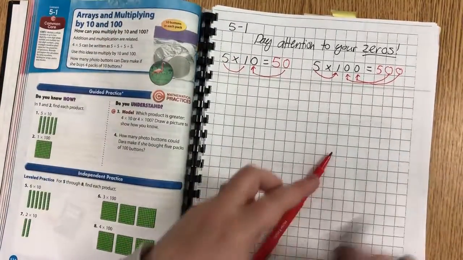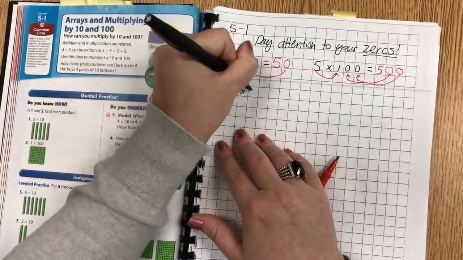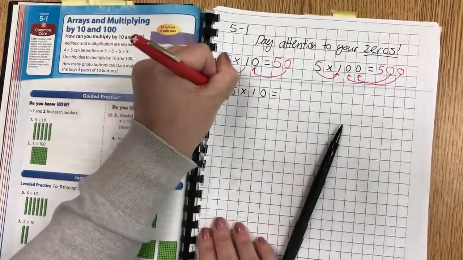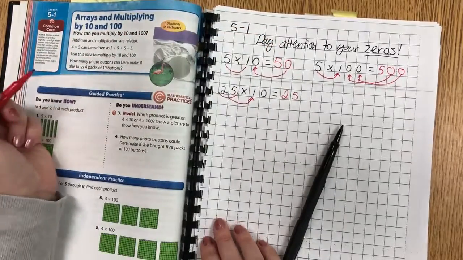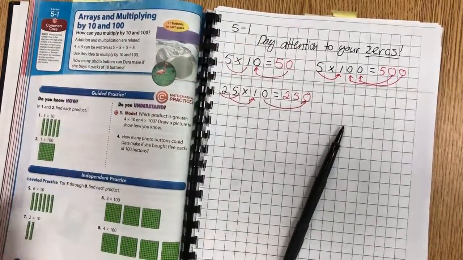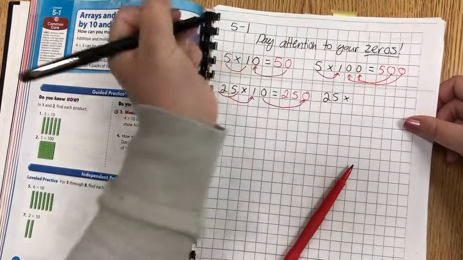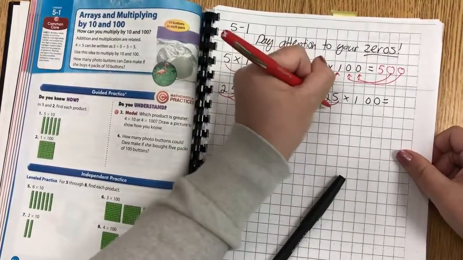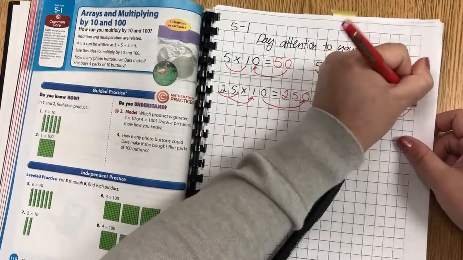Now, what if I were to have a number as big as 25 times 10? Again, all I'm doing is I'm taking that whole number. The whole number 25 times 1 is 25. I have 1 zero that gets added on at the end, 250. If I were to do 25 times 100, it's the same thing. 25 times 1 is 25, and then I've got 2 zeros.